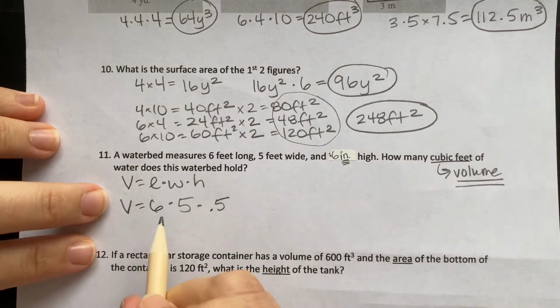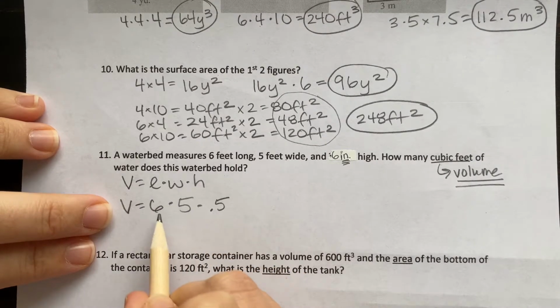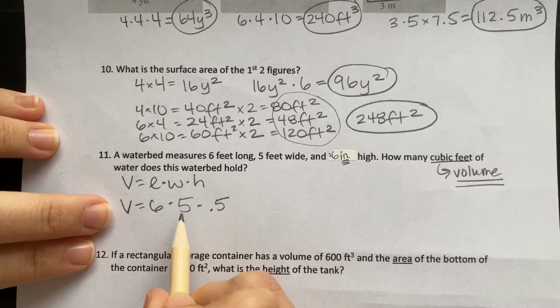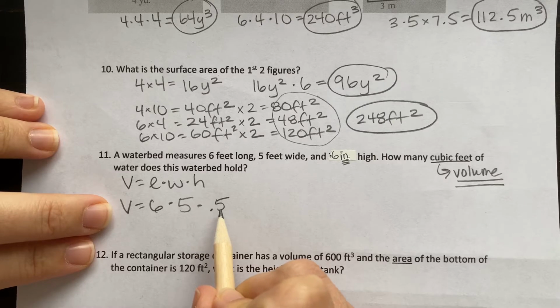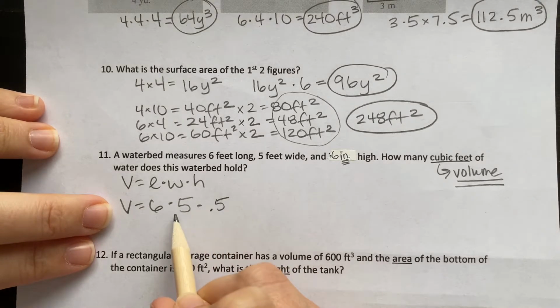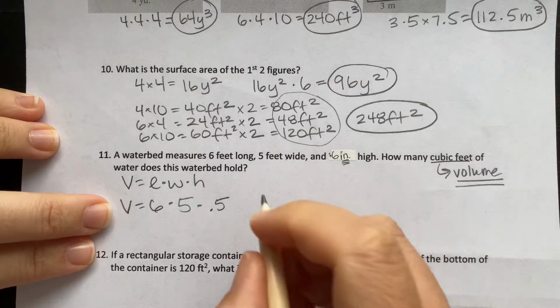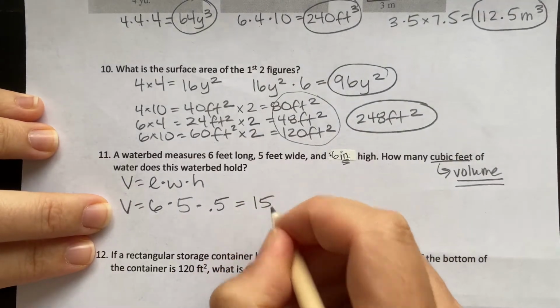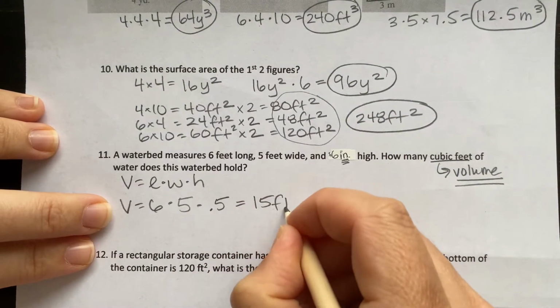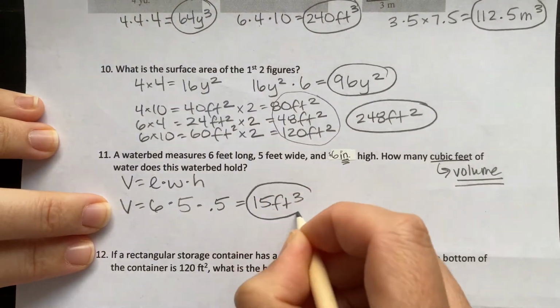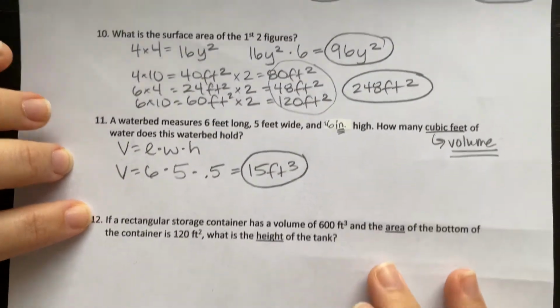All right, final step, we're just going to multiply all these together. 6 times 5 is 30. And any number times a half, you are cutting that number in half. So 30 times a half, half of 30 is 15. And that is going to be feet cubed. Okay? All right, last one.